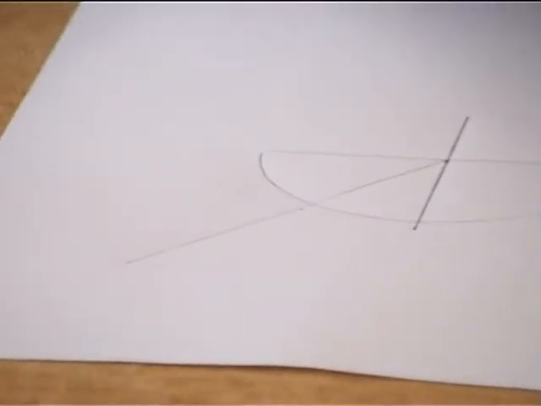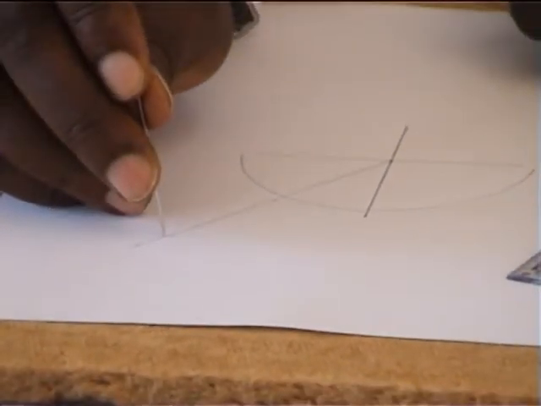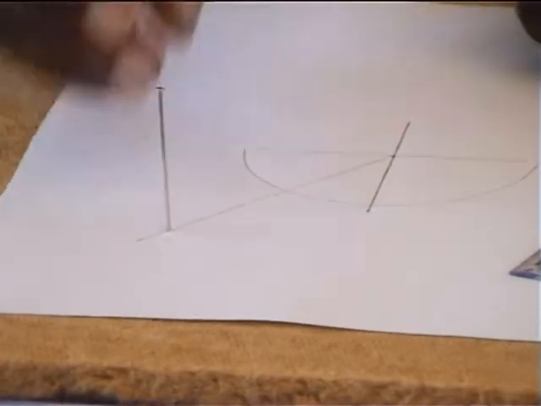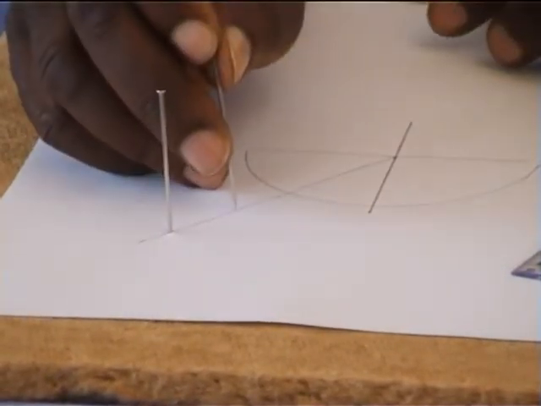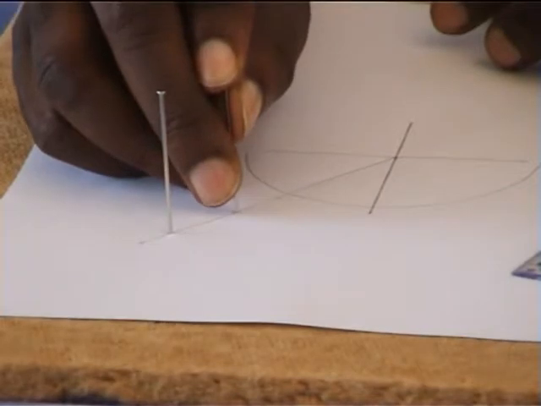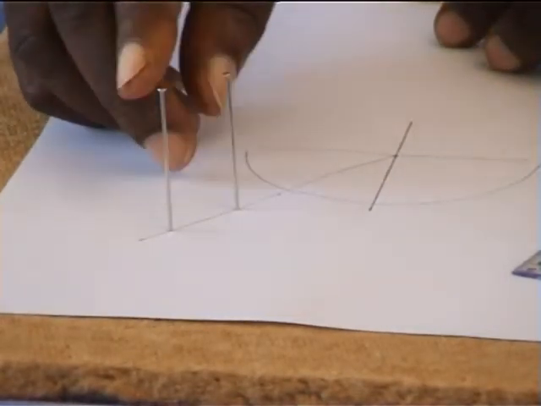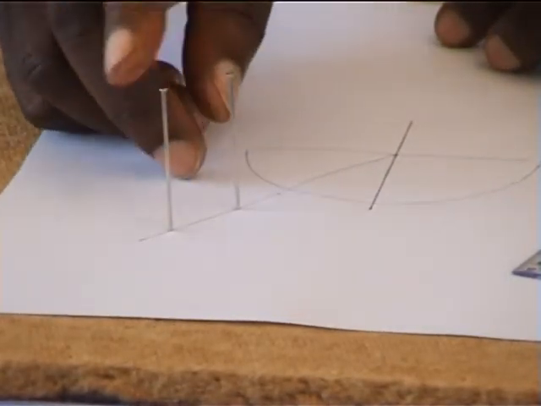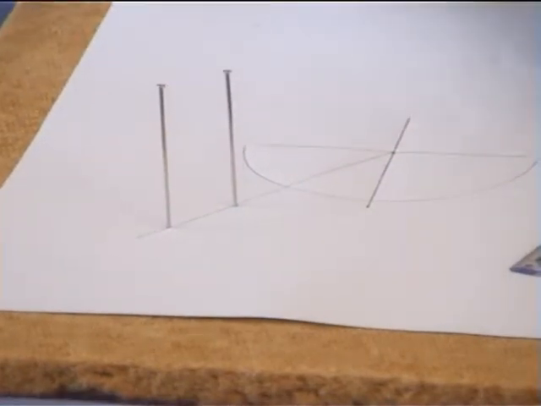Insert P1 and P2. Make sure that the pins are upright.